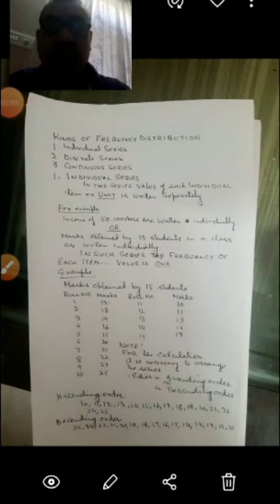While continuous variables are those variables which do not have a definite value but are expressed in groups. It can be 0 to 10, it can be 10 to 20, it can be 20 to 30 and so on. Now, kinds of frequency distribution. Number one, individual series. Number two, discrete series. Number three, continuous series.